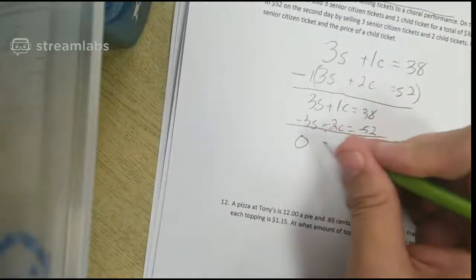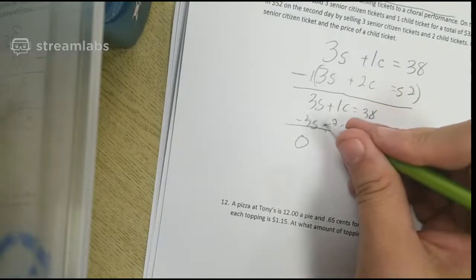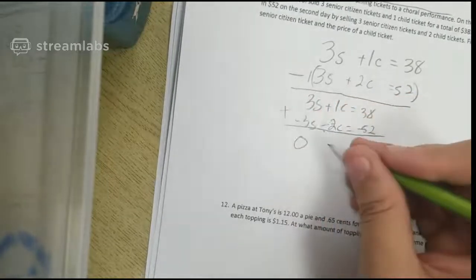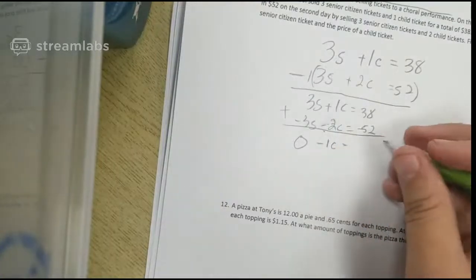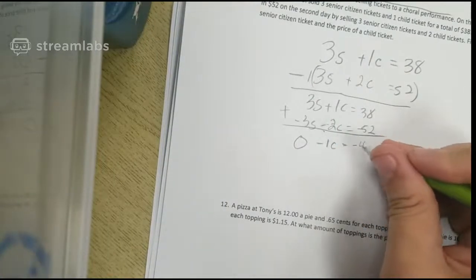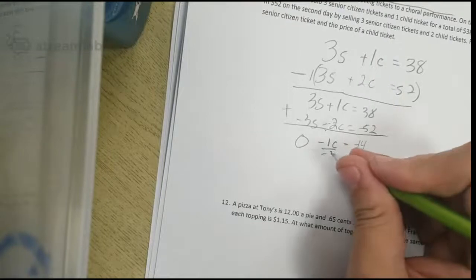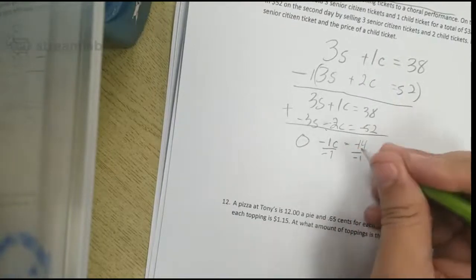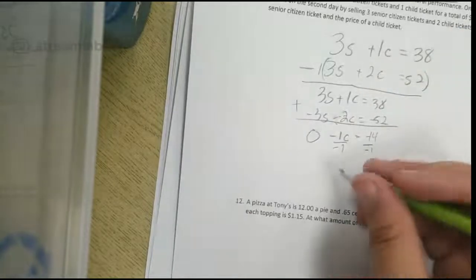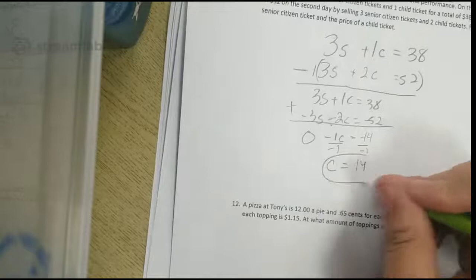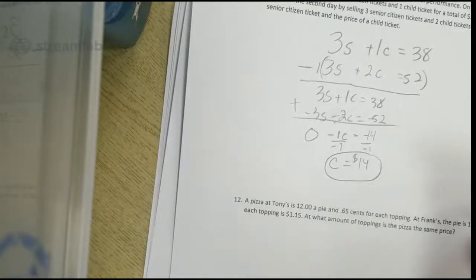3s minus 3s is 0. 1 plus -2 is going to be -1c. And 38 minus 52 is going to be -14. Divided by -1 on both sides. Because it's not like -14 would imply that the ticket paid you $14. So it can't be -14. So think about it in the real sense. So that has to be $14 for the child's ticket.